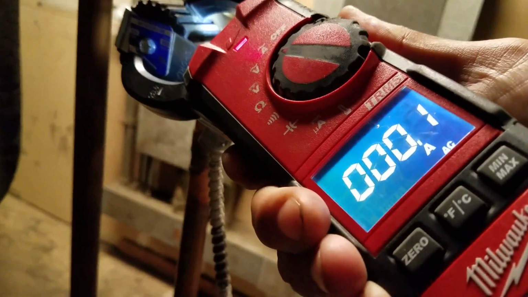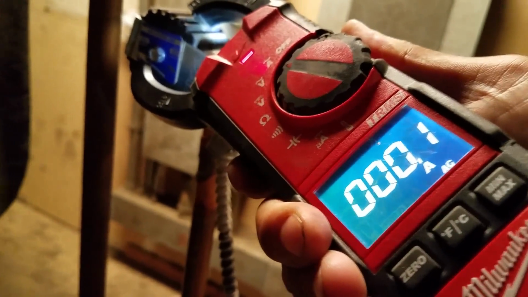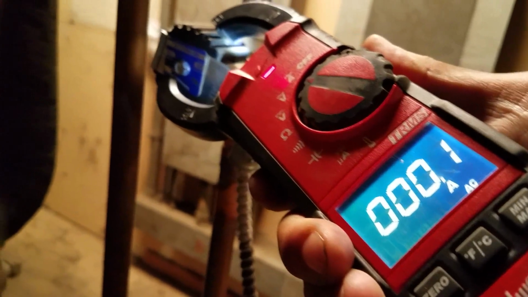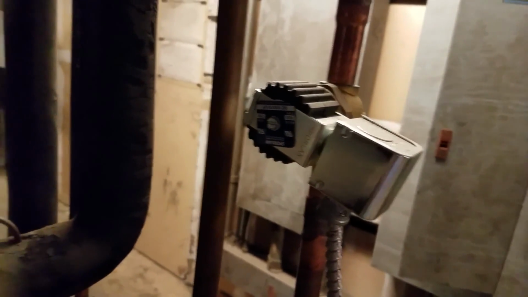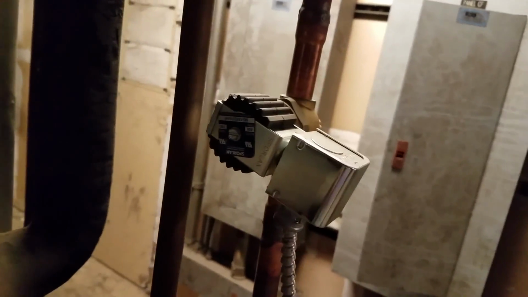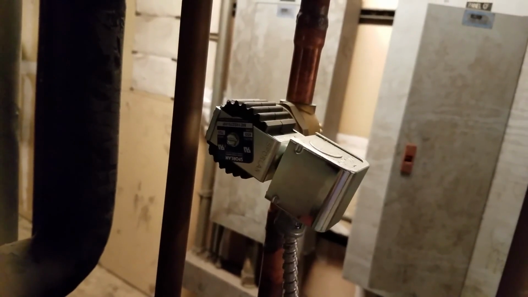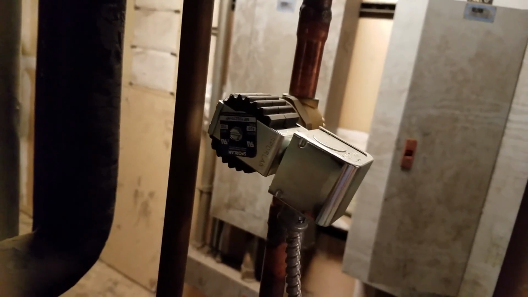So my solenoid's off. Now I'm going through a defrost. What I'm gonna do is just time it out, sit here till it goes through its full defrost and see if it alarms, just to make sure that that was it. And then I'll get back with you guys.